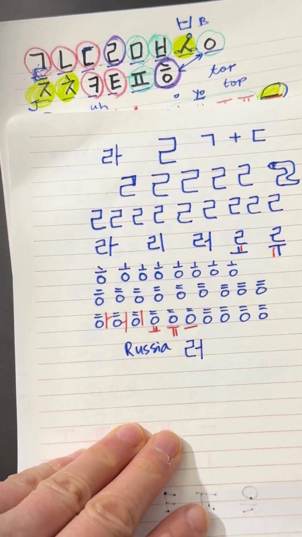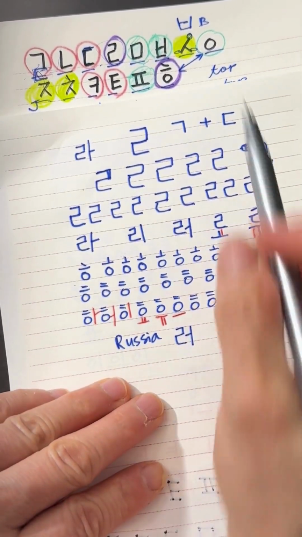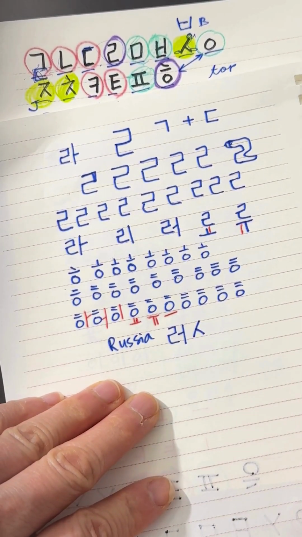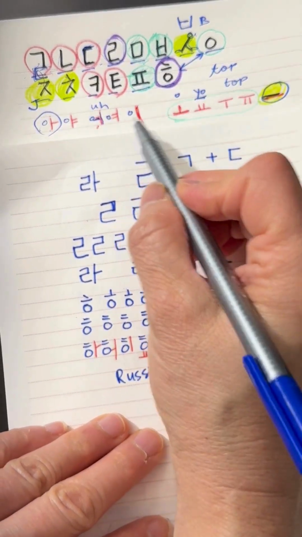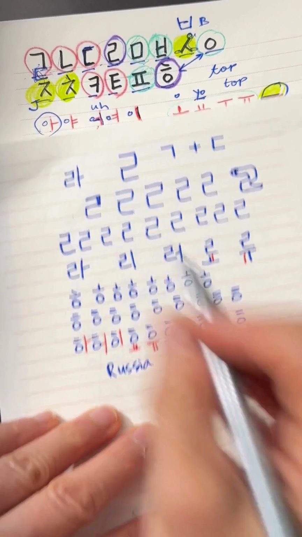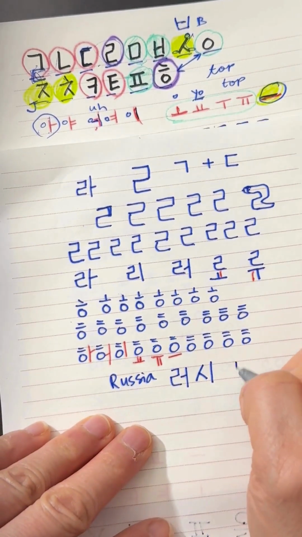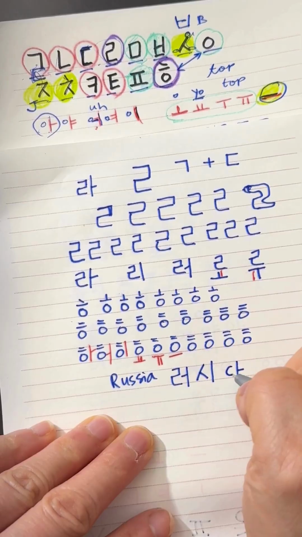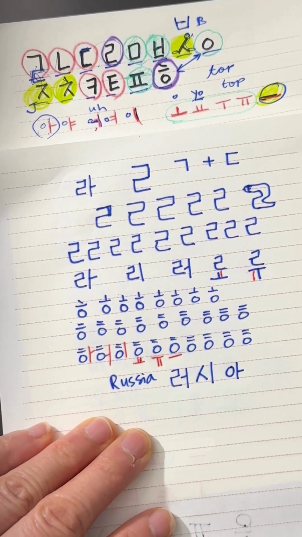So ru. Then shi, here's an i. Then ah. Well, this is ah, but you cannot just write a vowel, so you need to have a placeholder. Okay? Russia.